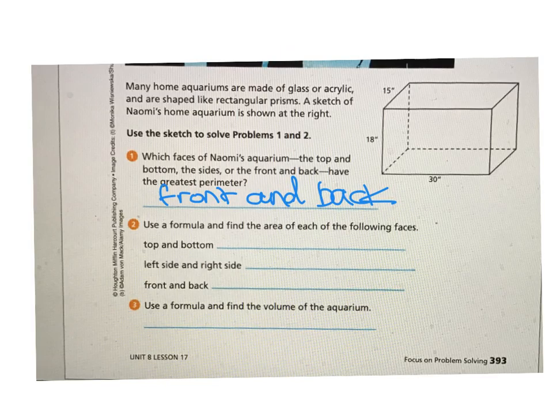All right, let's use the formulas that we know to find the area of each face. And remember, area is length times width, and they want to know top and bottom. So top and bottom would be 30 times 15, which would give us 450 square inches. And remember, you need to label it square because it's 2 units.